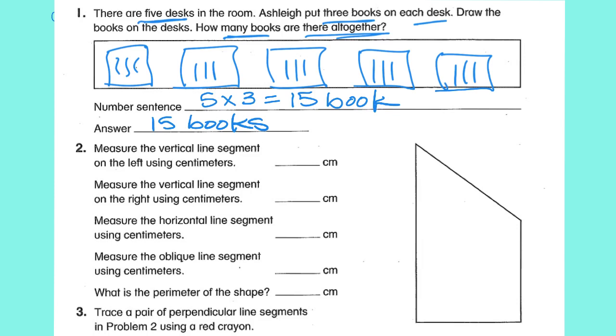Number 2, you're to measure the vertical line segment on the left using centimeters. So the vertical means up and down, and this is the one on the left. And if we were to get our ruler out and measure from the top to the bottom, we would measure 7 centimeters.